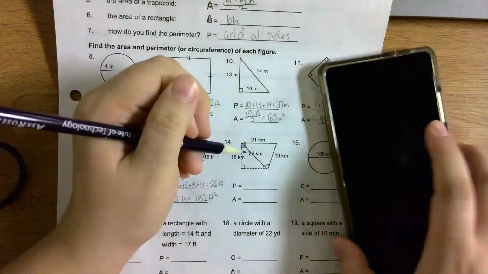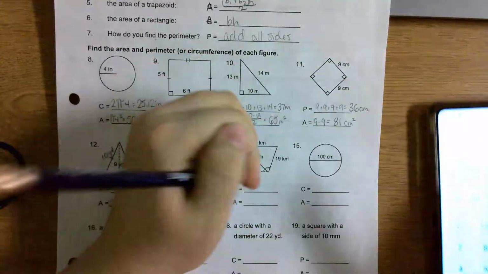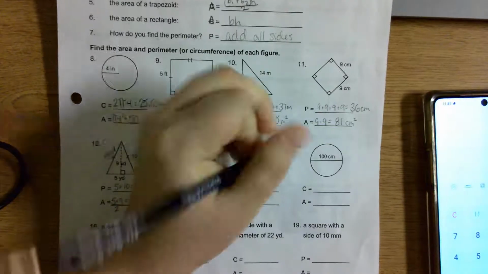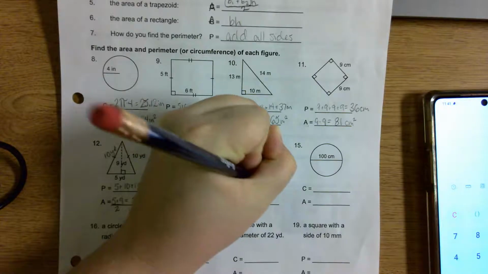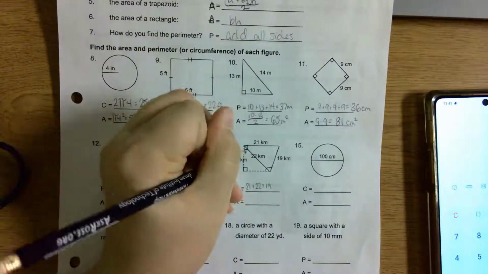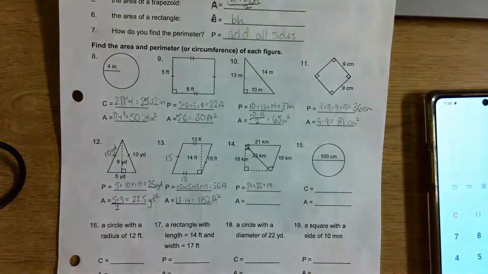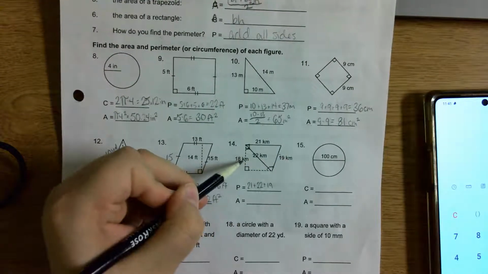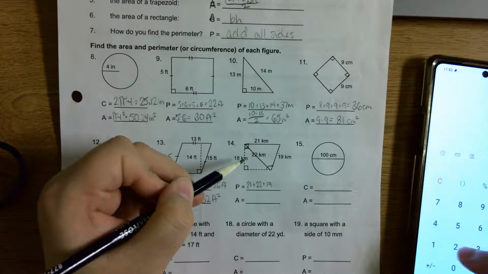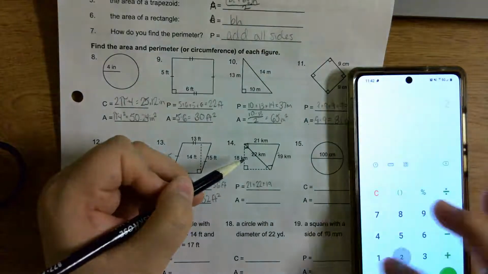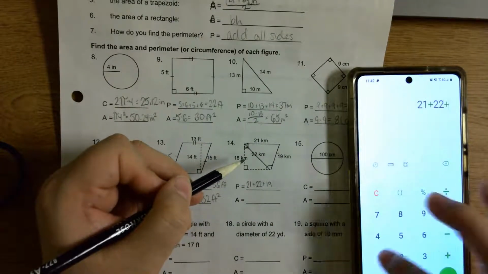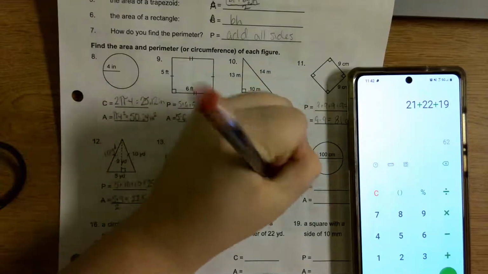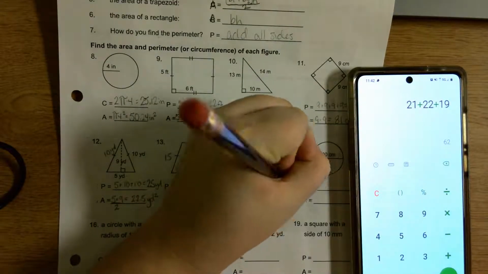Perimeter, you're just going to add all 3 sides. So we got 21 plus 22 plus 19. Because our actual triangle is 22, 19, and 21. So I'm going to add 21, 22, and 19. And that gives me a perimeter of 62 kilometers.